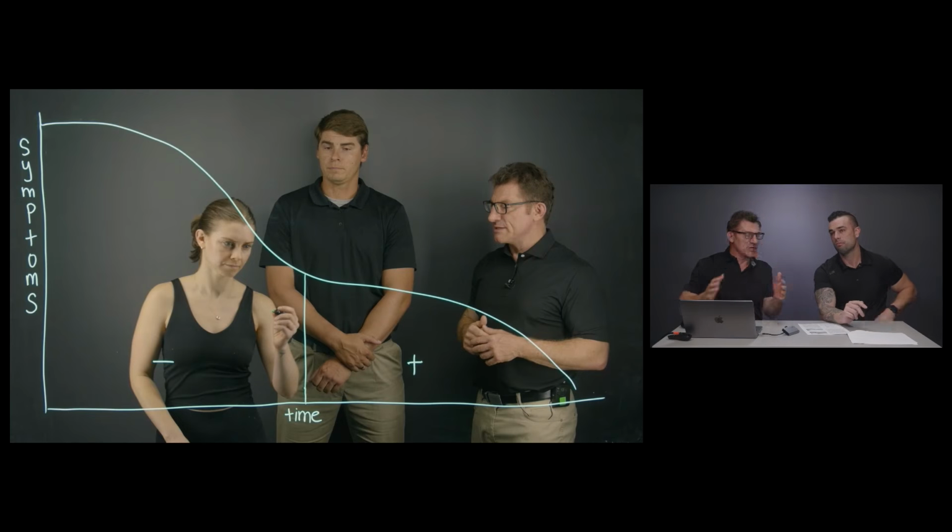So if we take this gentleman's scenario, symptoms on the y-axis, time on the x-axis, and then a point of threshold is right in the middle of the screen, kind of where Megan is drawing. So this line going up and down represents the threshold, the difference between having symptoms and not having symptoms.